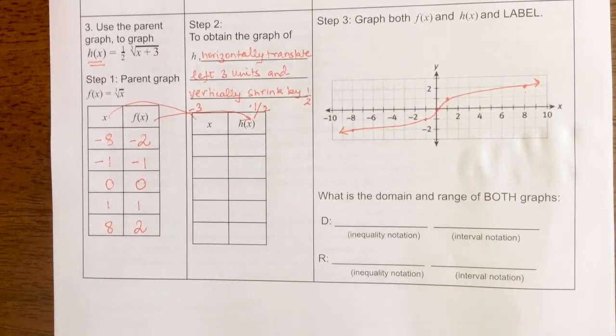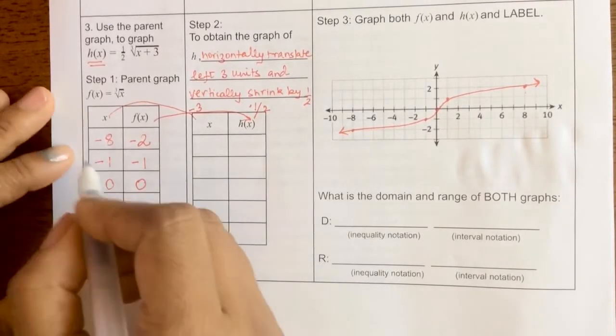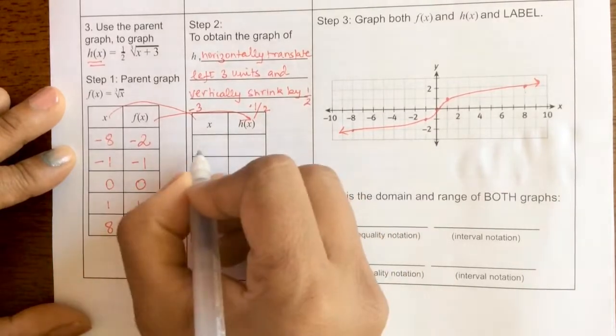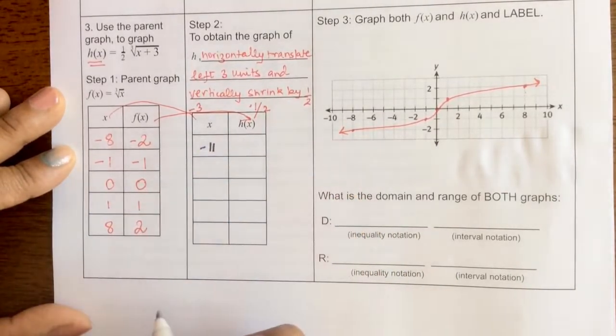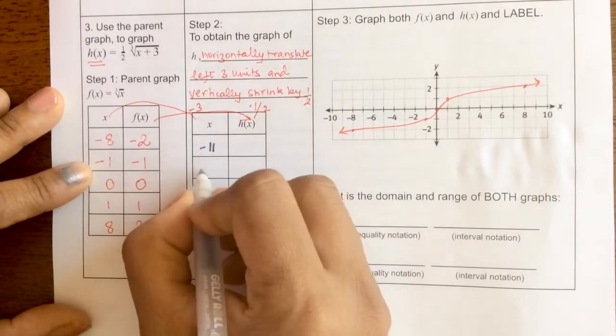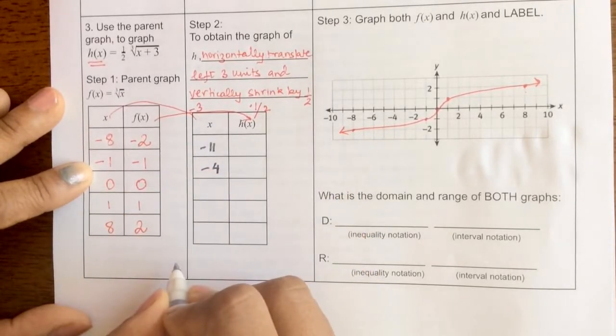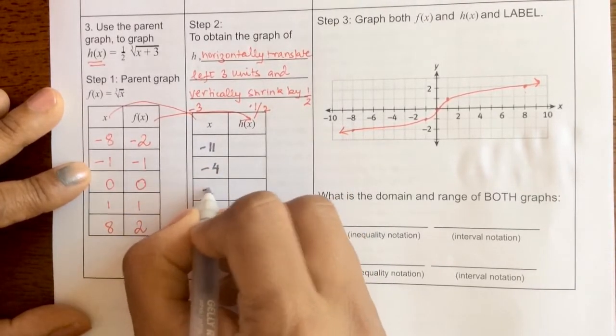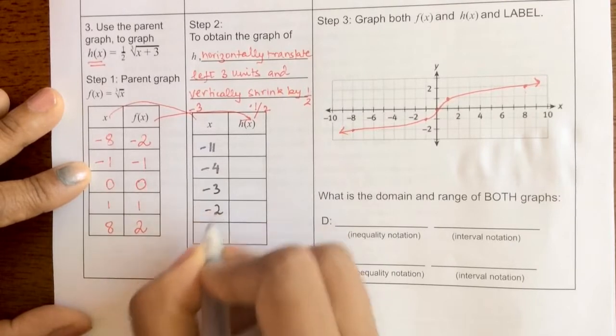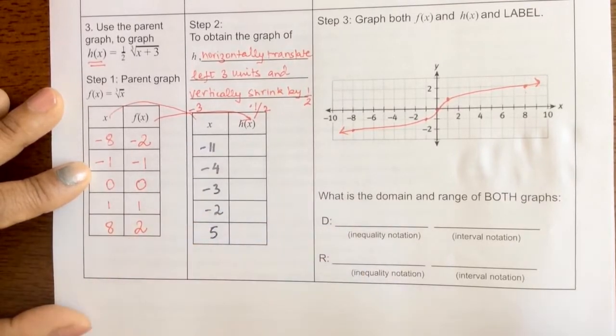This will be the table entries for the transformed graph. -8 minus 3, -11. -1 minus 3 is -4. 0 minus 3 will be -3. 1 minus 3 is -2. 8 minus 3 is 5.